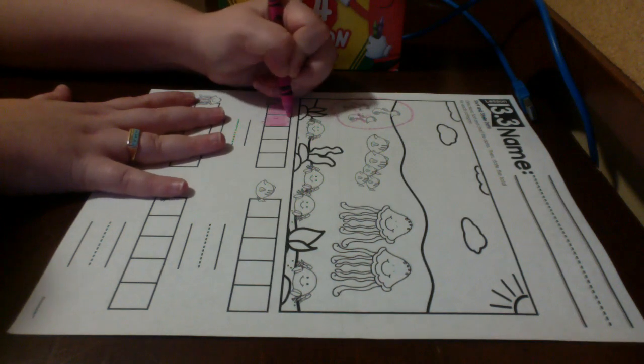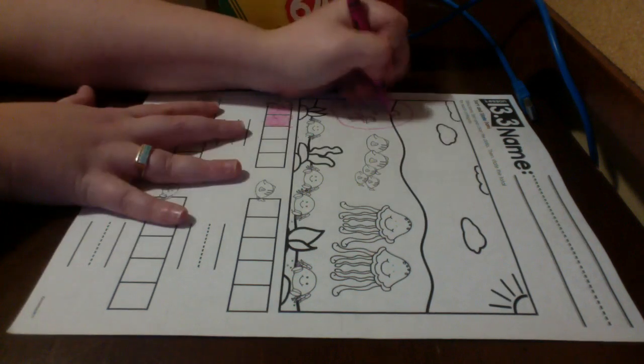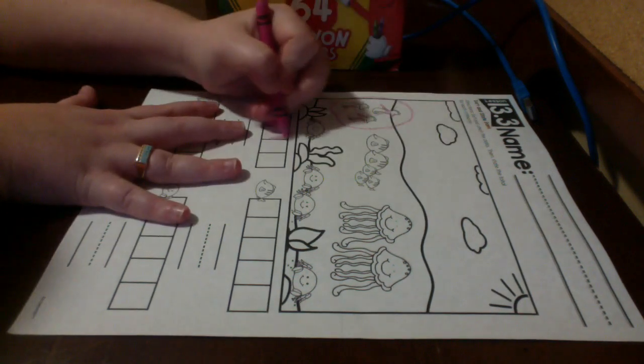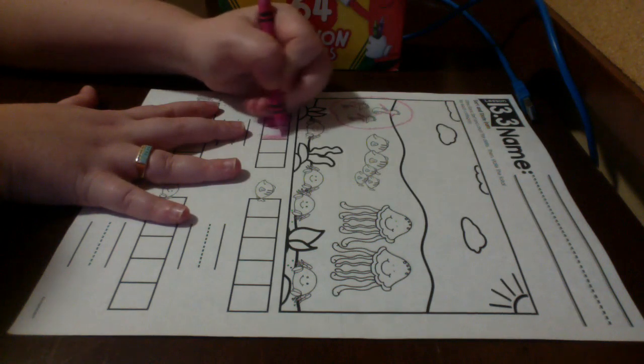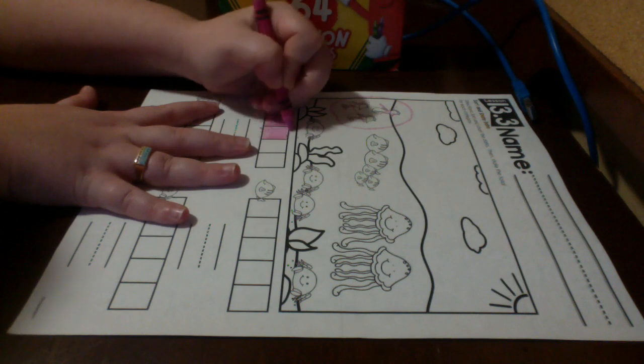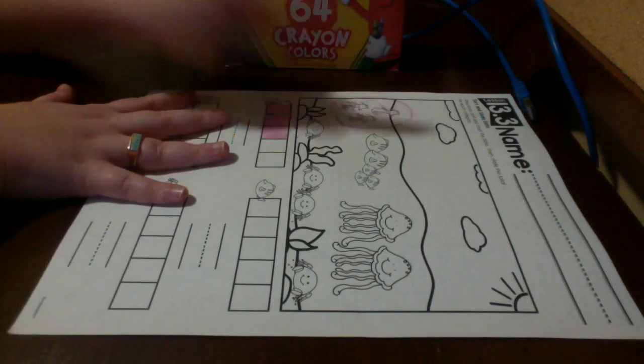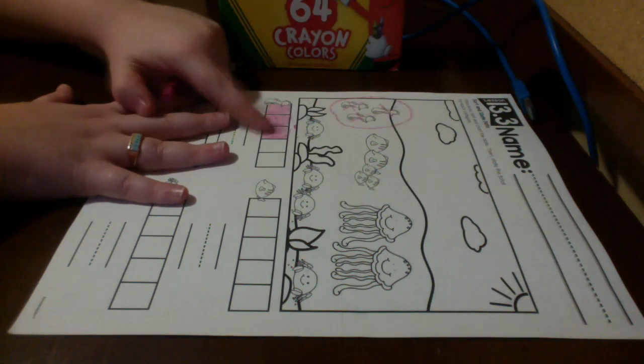This just makes sure you do not make any mistakes with your counting. And then 3. So all my seahorses are crossed out and each box is filled in with how many seahorses we have. But let's check one more time. Ready? 1, 2, 3.